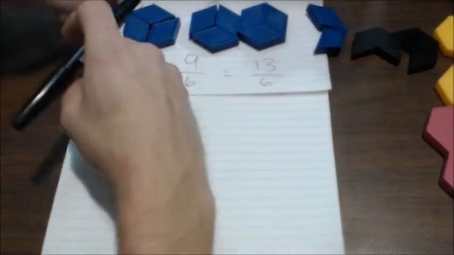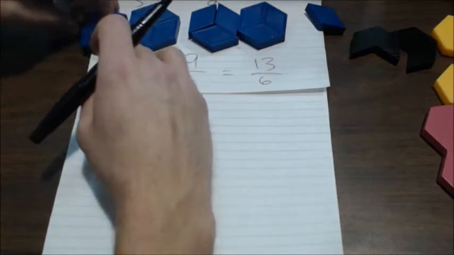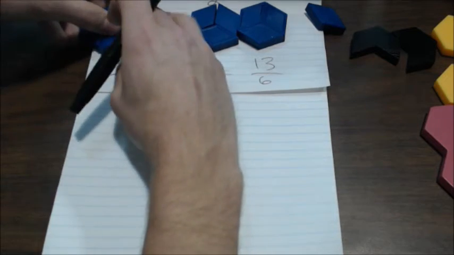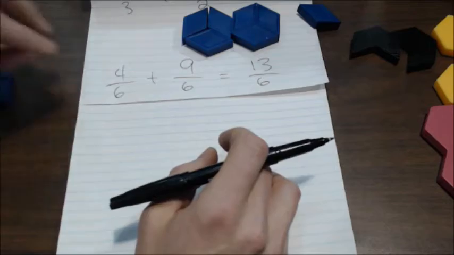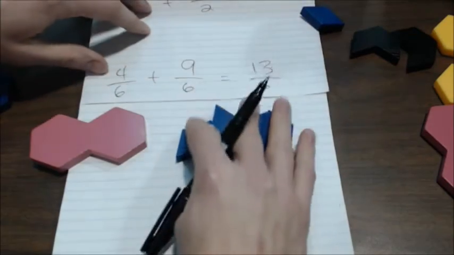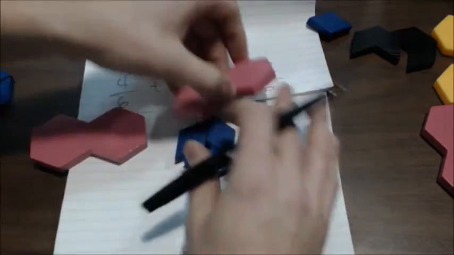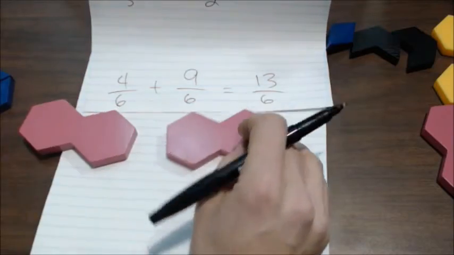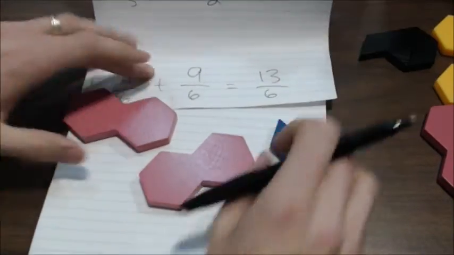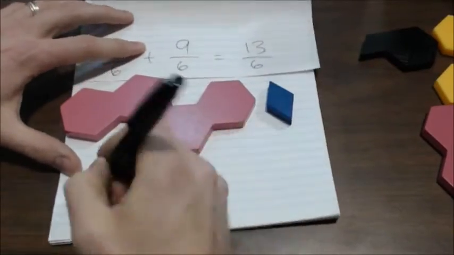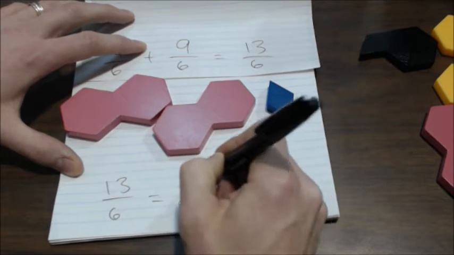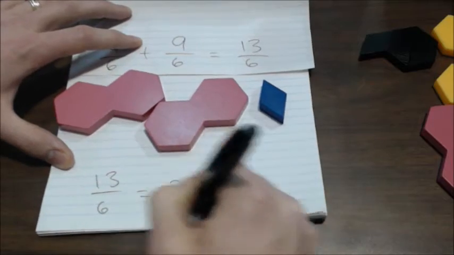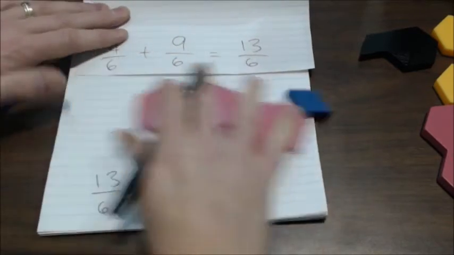So I'm going to borrow a couple sixths from over here, and I'm going to make this into a whole. Right? So I can substitute out one pink for those guys. These guys are obviously a whole, so I can substitute in a pink for those guys. And then I had 1/6 left over. So now what we did is we just did this. We said 13/6 equals 2 and 1/6. And there's our final answer.